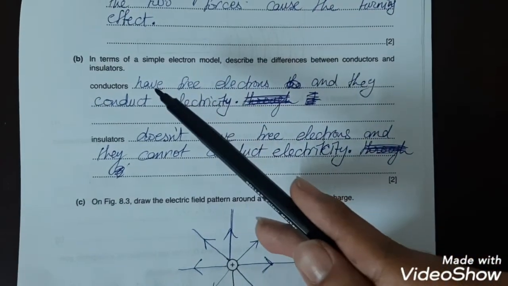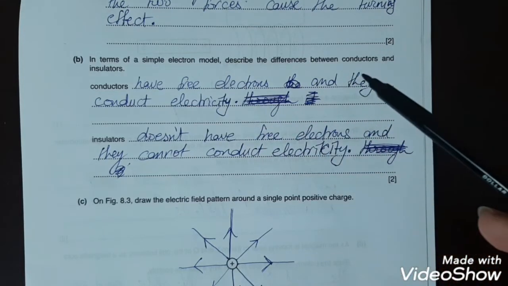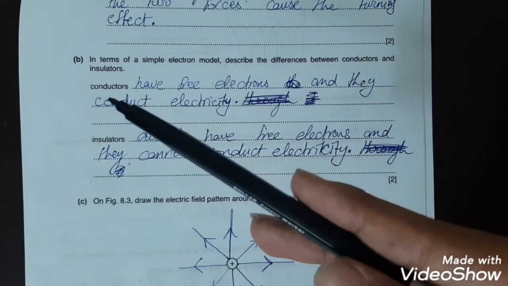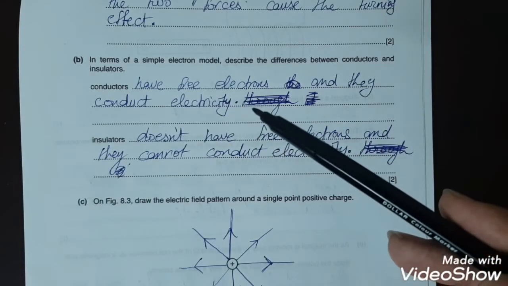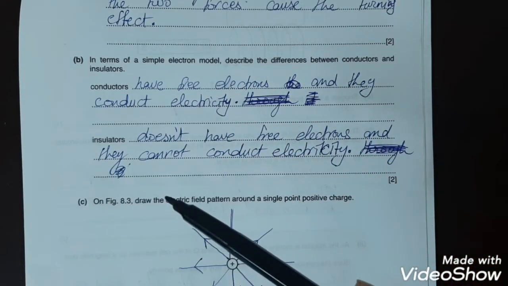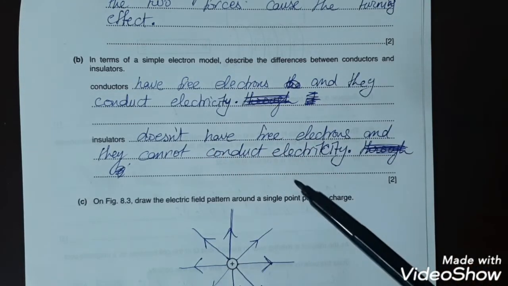Then part B states in terms of the simple electron model, describe the differences between conductors and insulators. So the conductors have free electrons and they conduct electricity. Whereas insulators do not have free electrons and cannot conduct electricity.